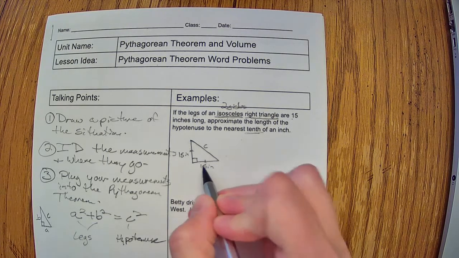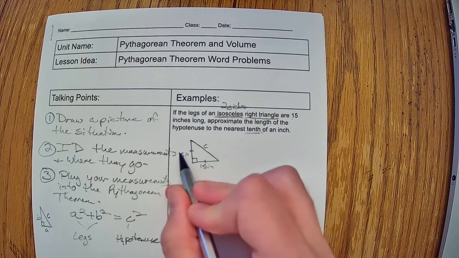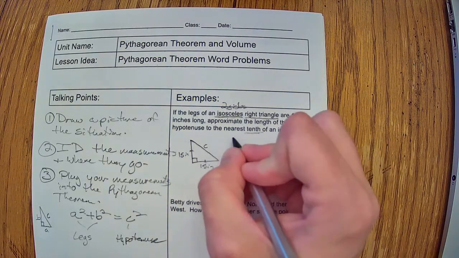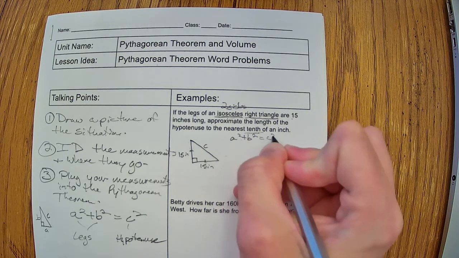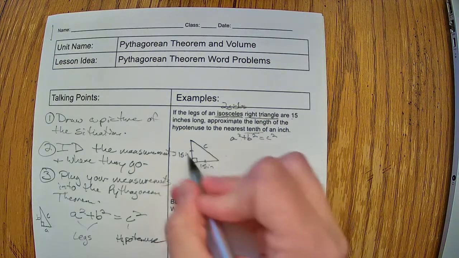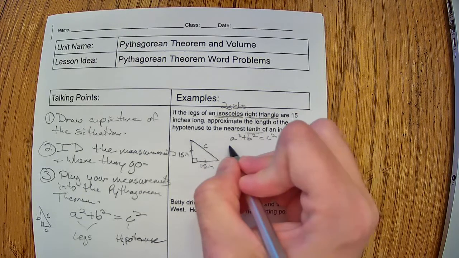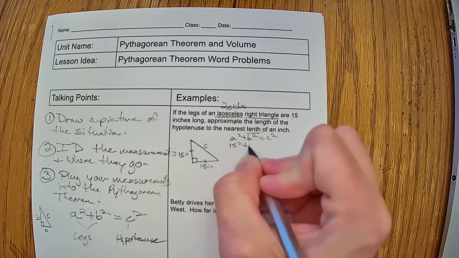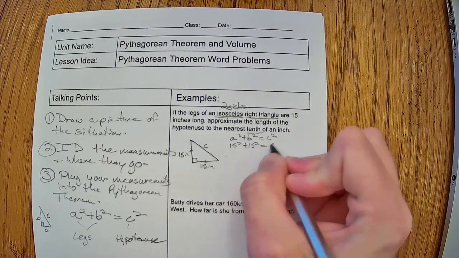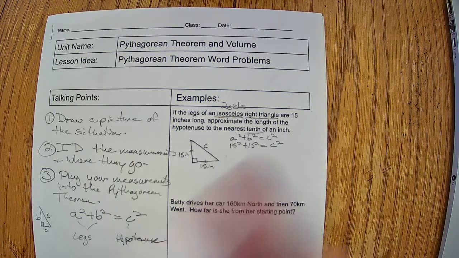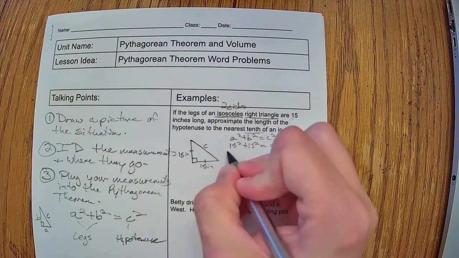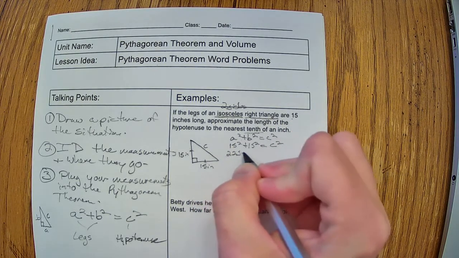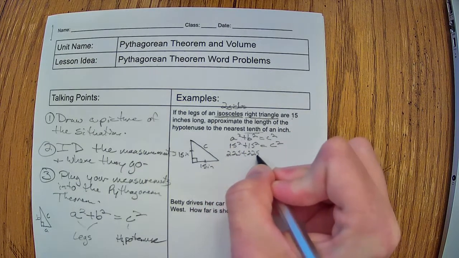Okay. Well, this is A and B, respectively, and it really doesn't matter since they're both 15. This could be B and this could be A. We don't care. So A squared added to B squared is C squared. I'm going to take my two 15s and we'll plug them in for A and B. So 15 squared added to 15 squared is equal to C squared. Well, let's go ahead and simplify this side. So 15 squared is 225. So another 225.